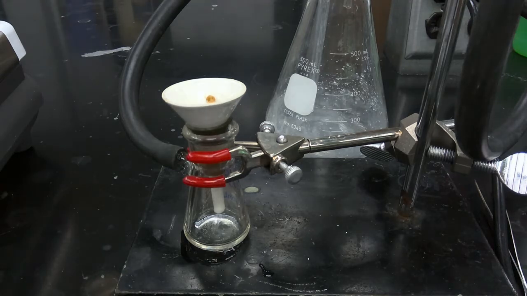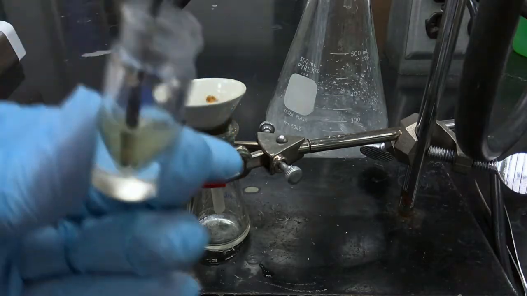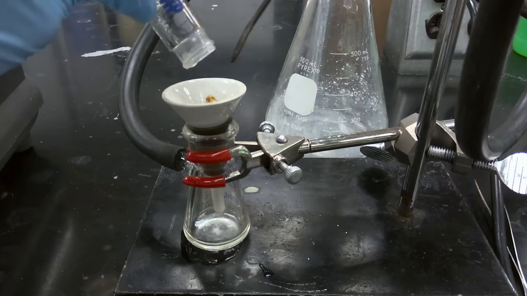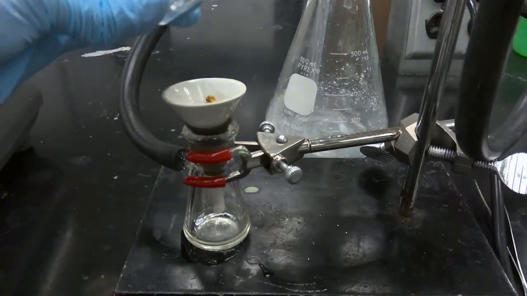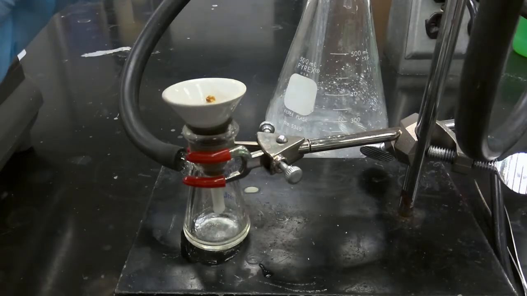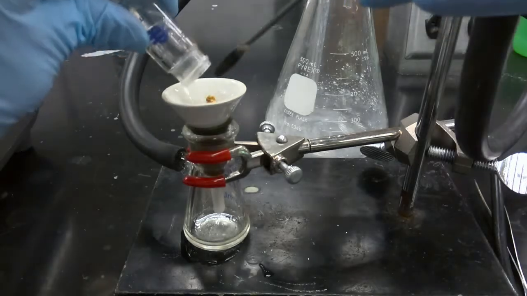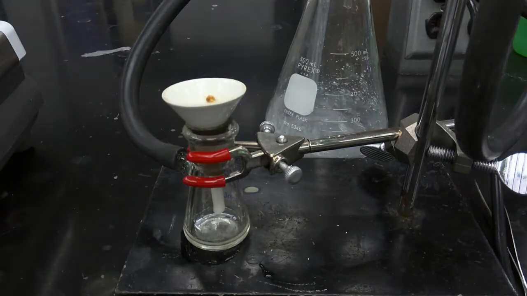We're going to use a few rinses with water. And now we're going to very carefully rinse off the solid that has accumulated on our stir bar.